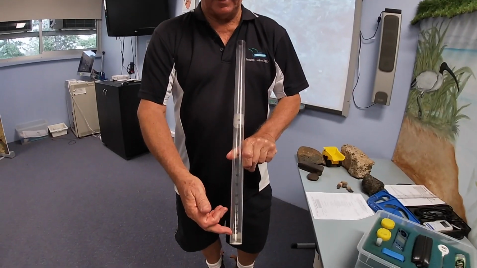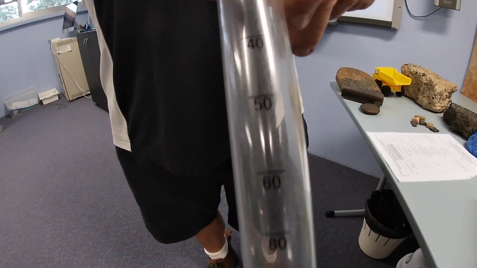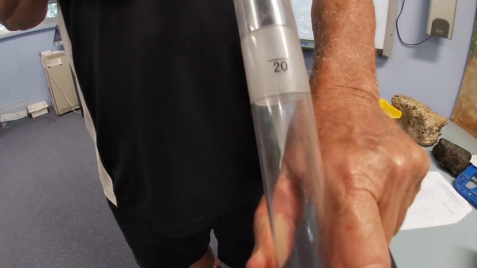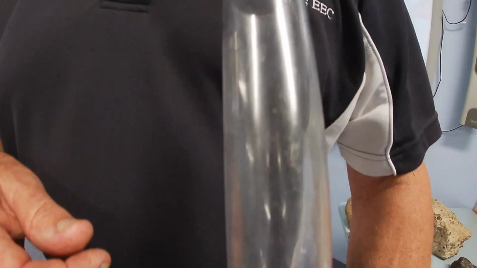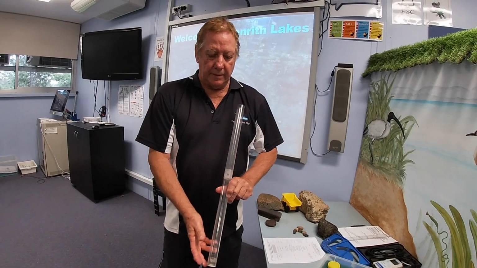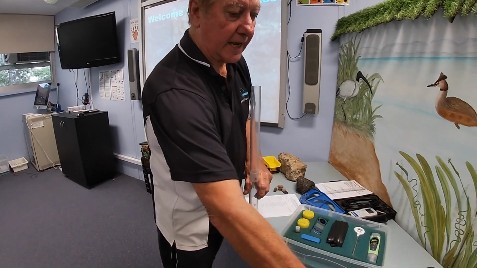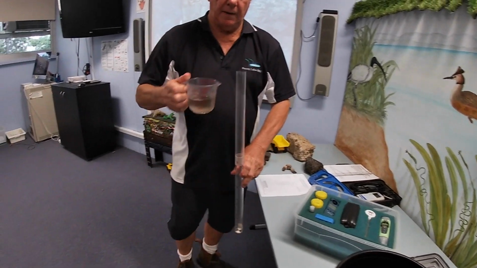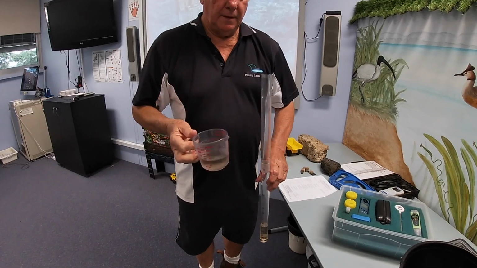And you note something about the numbers. The numbers are going backwards. In other words, as you work further up the tube, the numbers are getting smaller. So remember this when you're doing this test, because it's very important for recording. What we do once we put the tube together, we go over to our bucket of water, we get a sample of water, and we simply pour that bit of water down through the top.